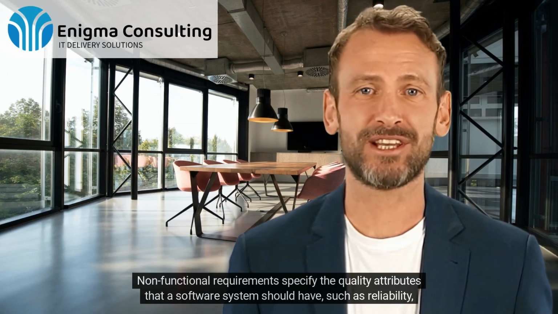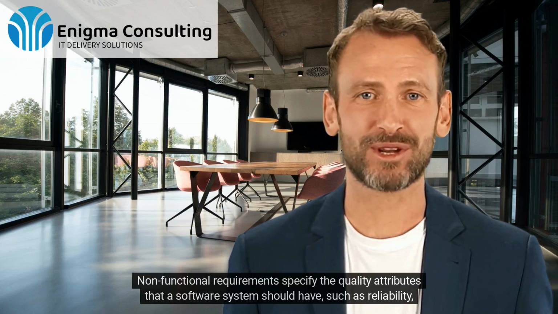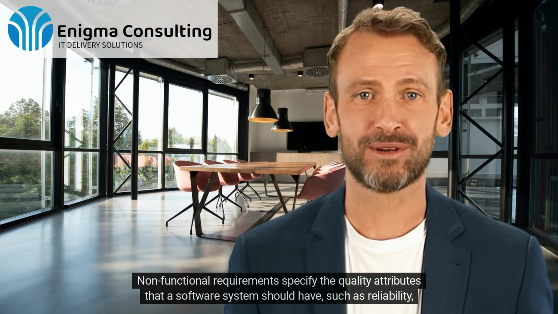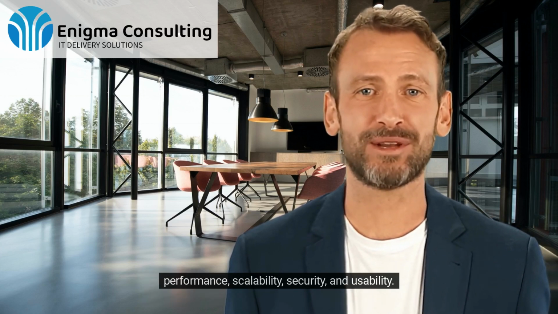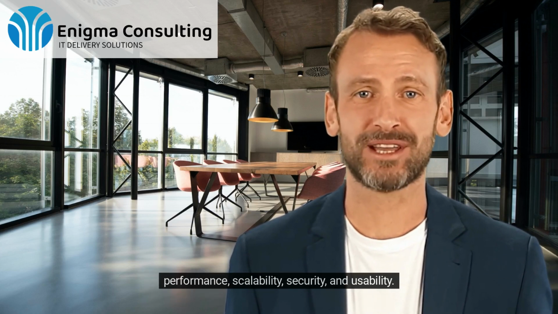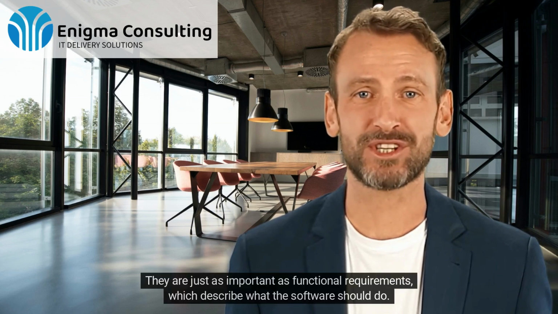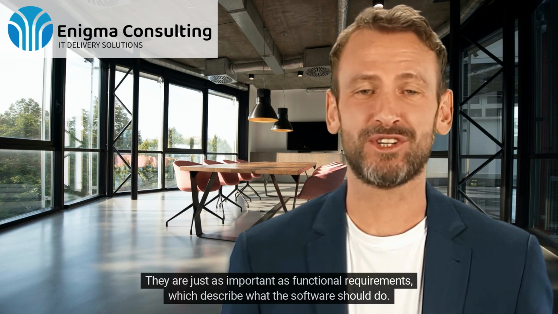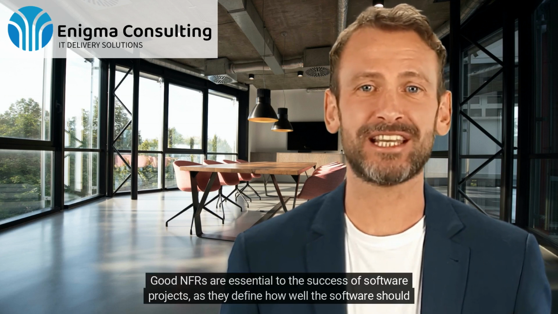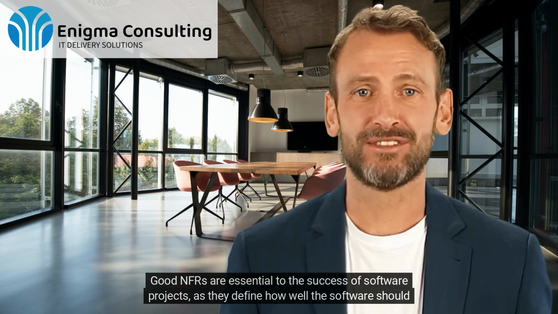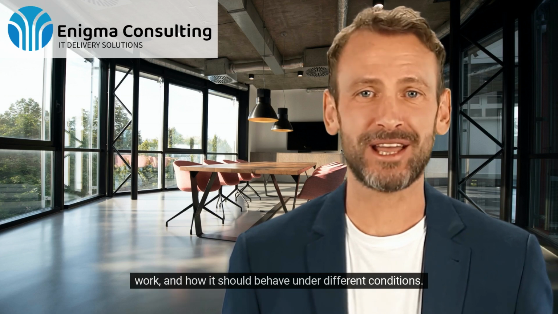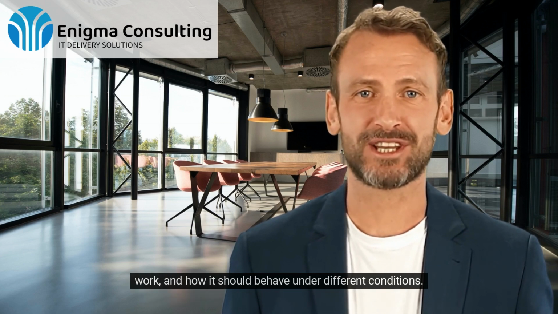Non-functional requirements specify the quality attributes that a software system should have, such as reliability, performance, scalability, security, and usability. They are just as important as functional requirements, which describe what the software should do. Good NFRs are essential to the success of software projects, as they define how well the software should work and how it should behave under different conditions.